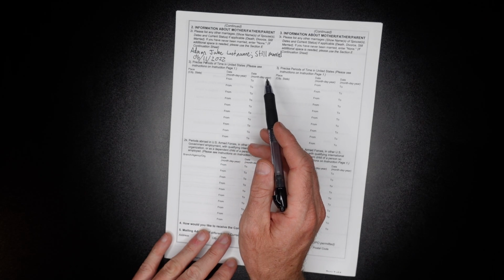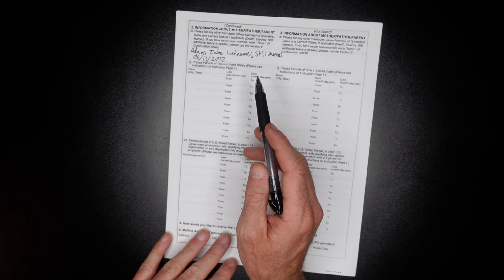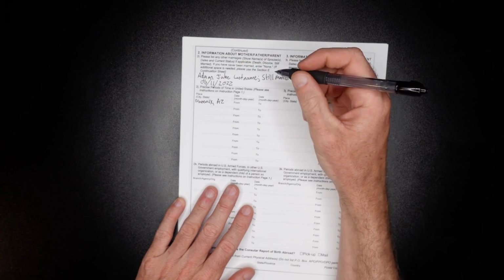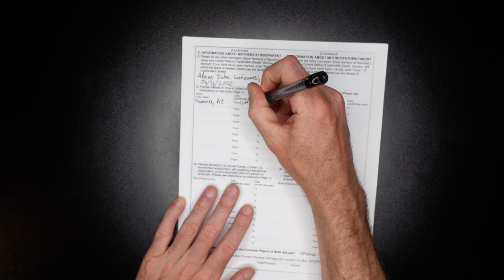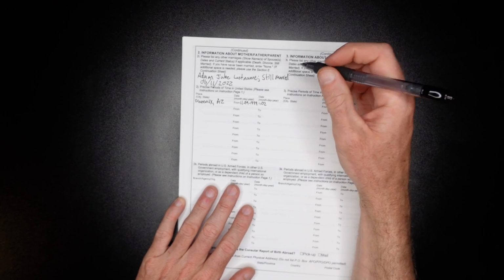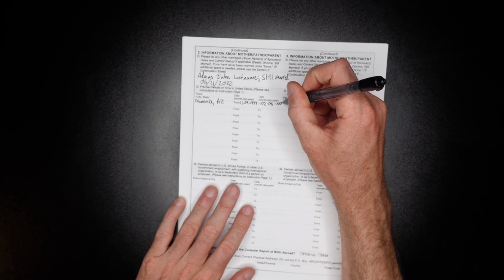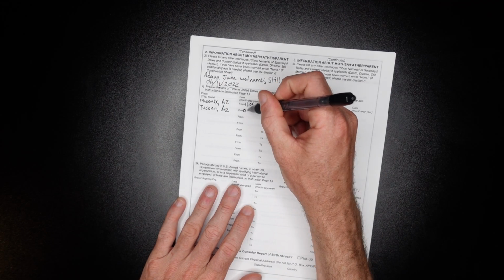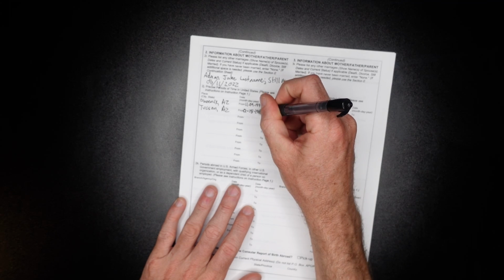And again, for the month, day, year, we can do month, month, date, date, year, year, year, year format. So maybe we lived in Phoenix, Arizona from November 9th, 1999 to February 8th, 2008. And then after that, maybe we moved to Tucson, same state. So that would have been from February 8th, 2008.